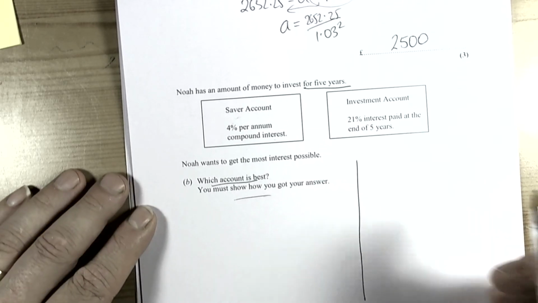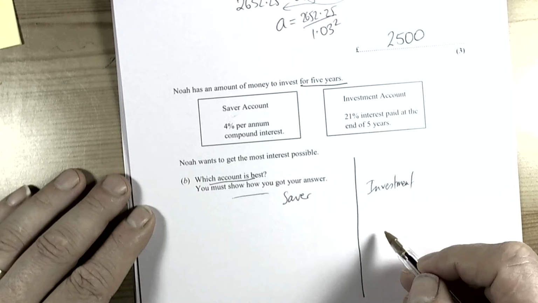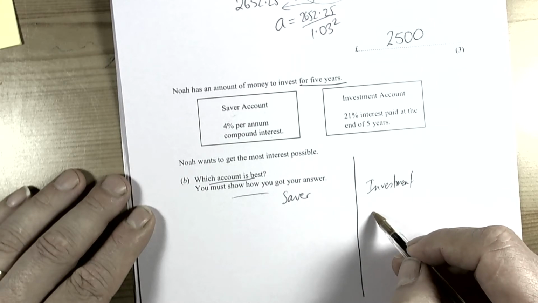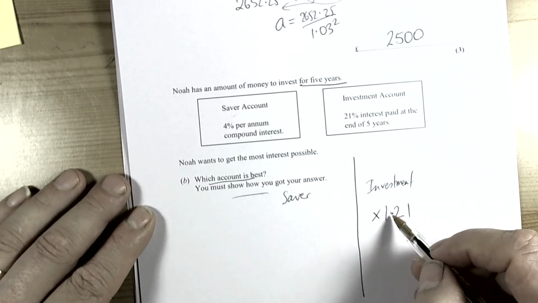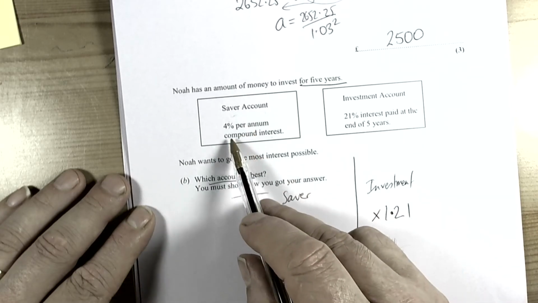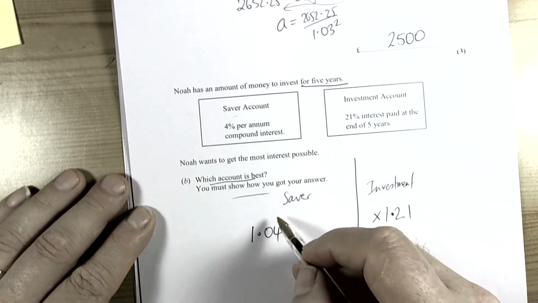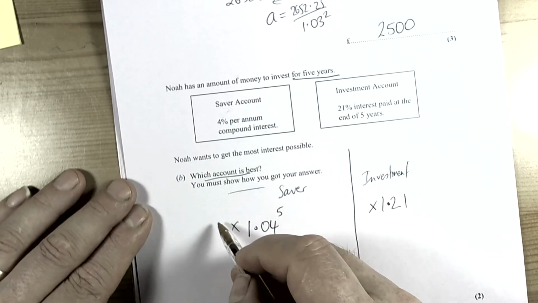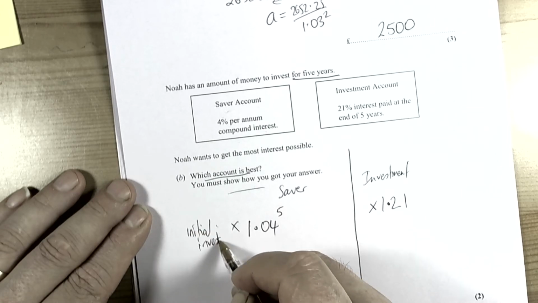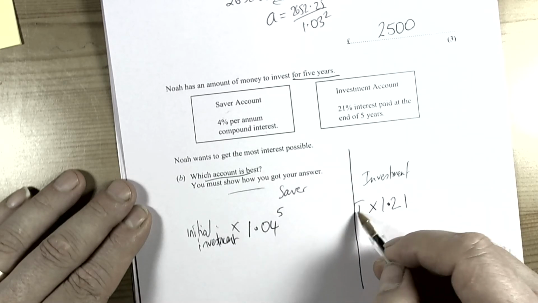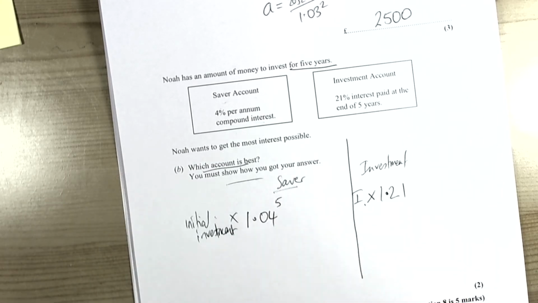Well, these kind of questions, best to split your page into half and give some headings. So this is the saver and this is the investment. So this one's a fairly straightforward one. It's 21% interest, so that means we must have times by 1.21 for a 20% increase. And this one's saying that it's 4% per annum compound interest. So each year we're multiplying by 1.04, but we're doing it for 5 years. So whatever our initial investment was, and it's the same for both, so I'll just call it I for initial investment. We'll be tied by 1.04 to the power of 5 in the saver account, because we get that 4% interest every year for 5 years.